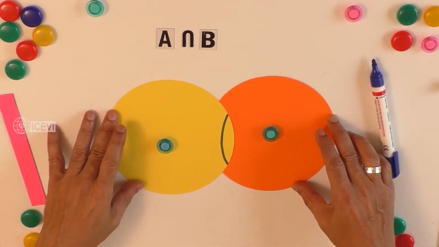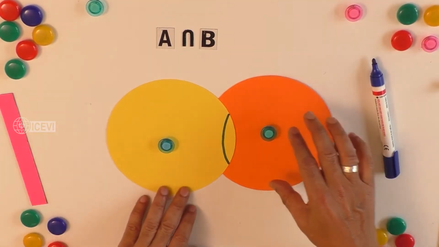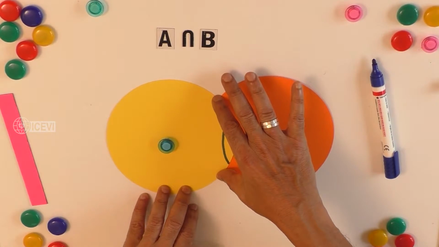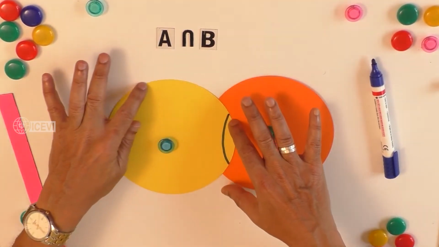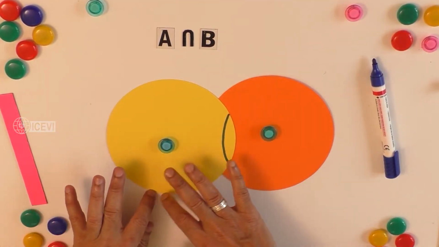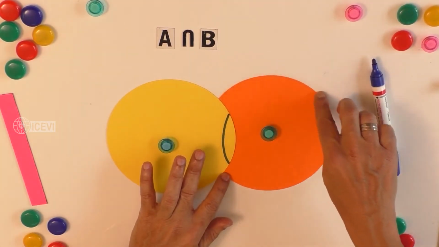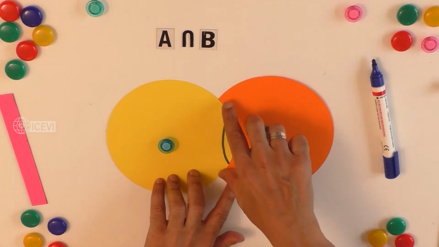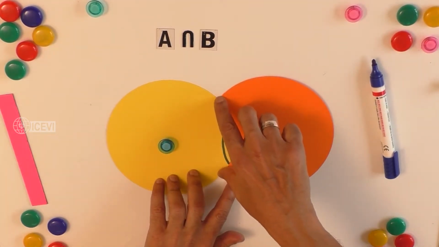Then you bring the circles together. Again, let the child feel the intersecting points. First, let the child explore set A and then explore set B, and then the intersecting points can be felt.